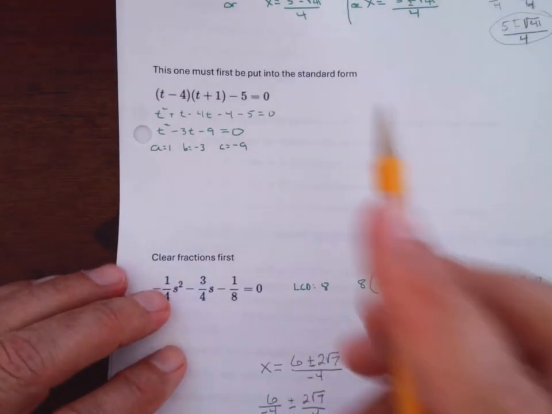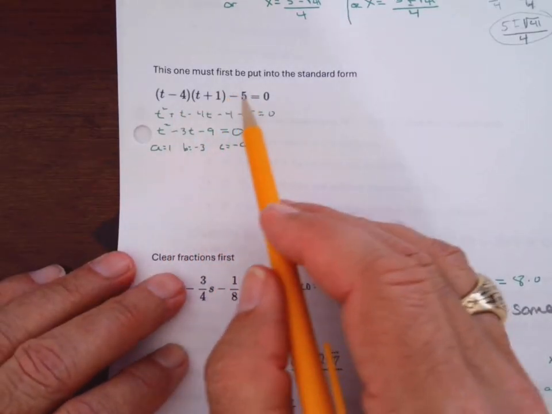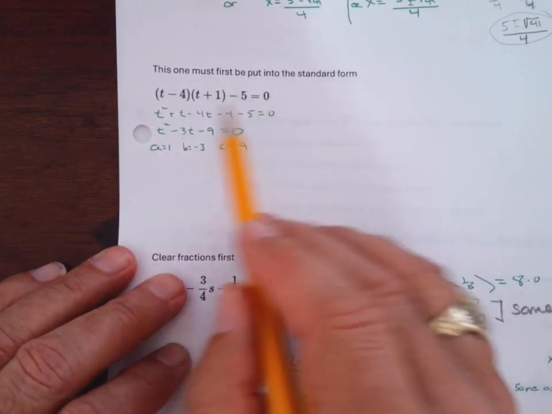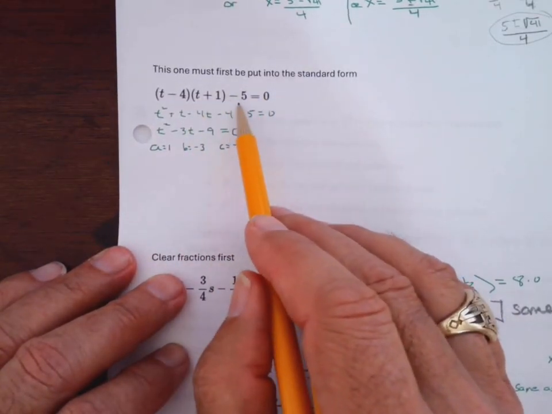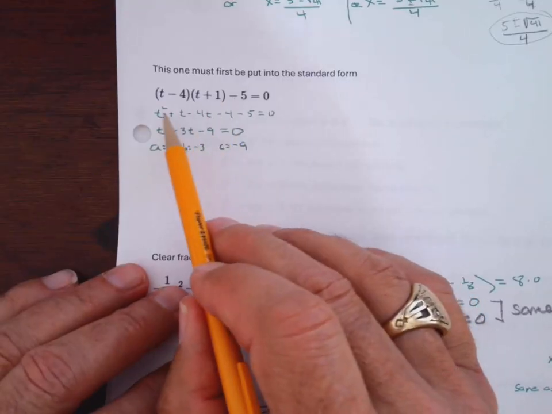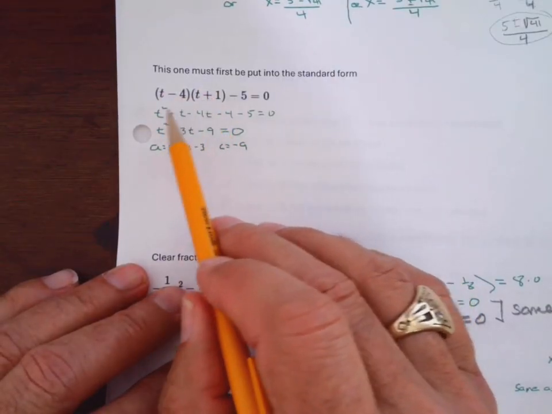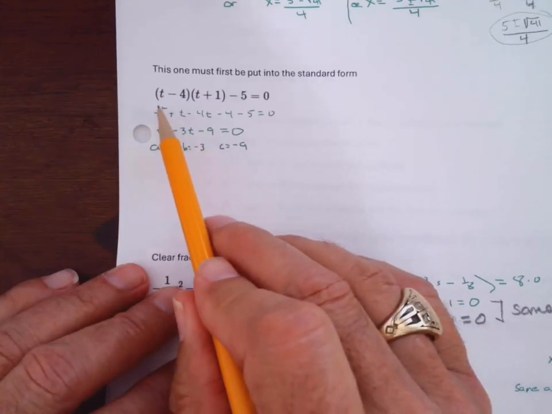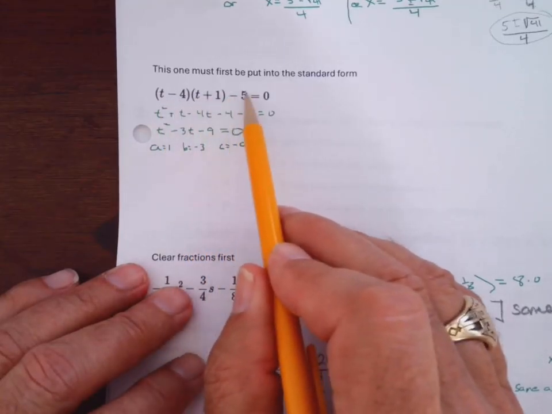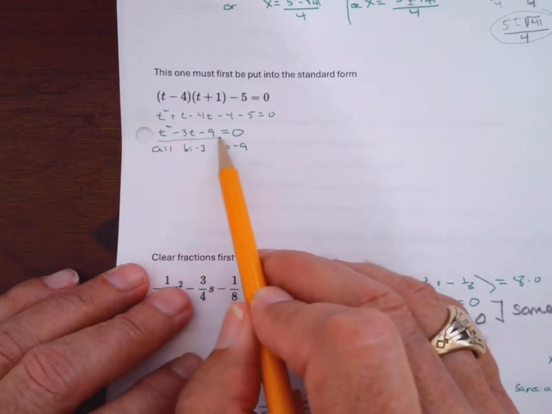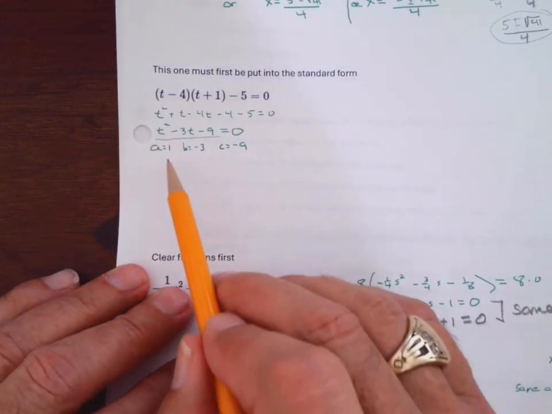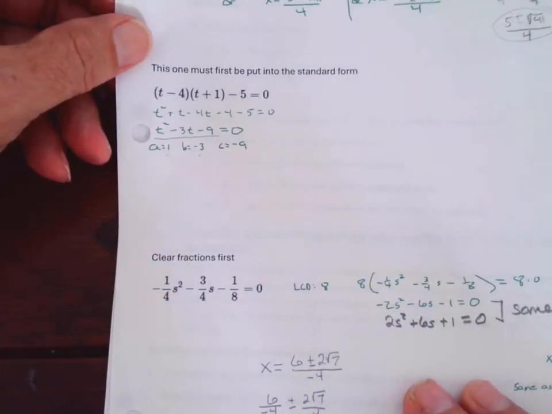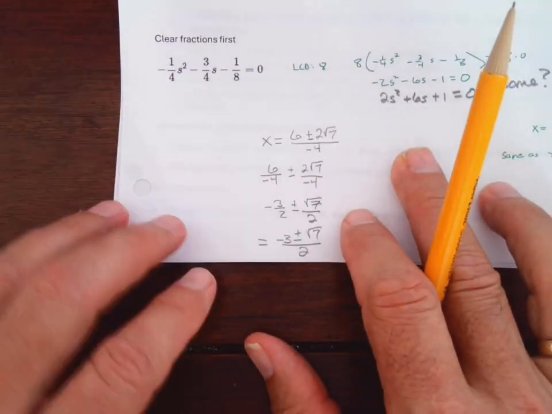The next problem, I'm not going to go through it, but if you didn't have the minus 5, then it's factored and you can set each factor equal to 0. But this minus 5 doesn't allow you to do that. So you'd have to go ahead and distribute, do your FOIL, and create a new quadratic equation. If you do your FOIL and subtract the 5, here's the equation that you would get. Then you have your A, your B, and your C, and I'm not going to take that one any further. I'm just trying to illustrate what to do.